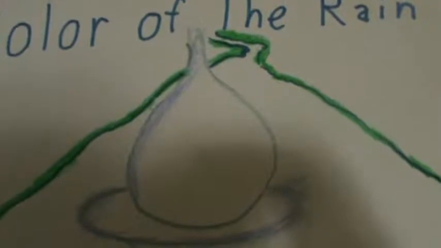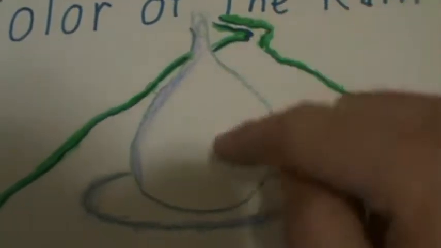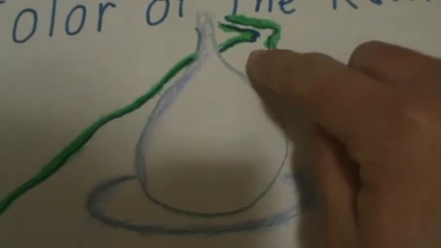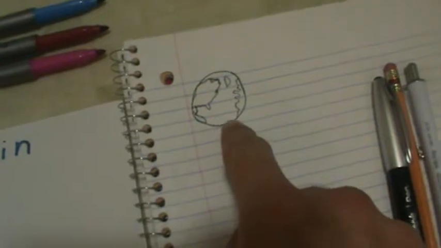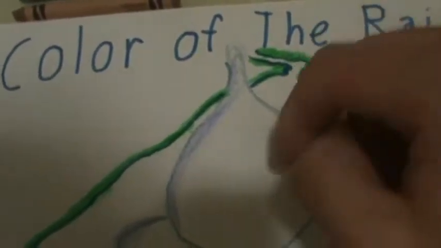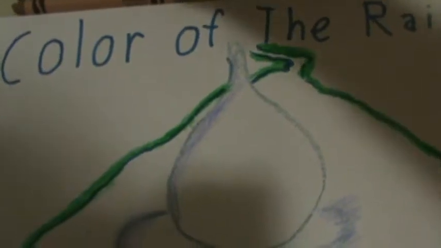You see the coloring activity right here. I went ahead and drew a raindrop, and of course a river, and you see planet Earth right there. I tried to get through it within the amount of time.